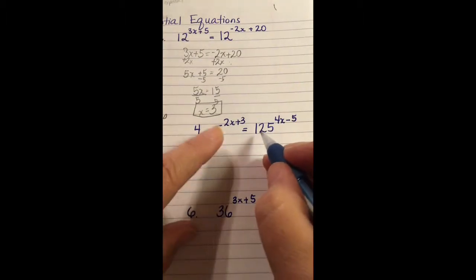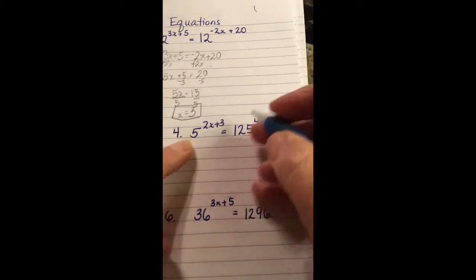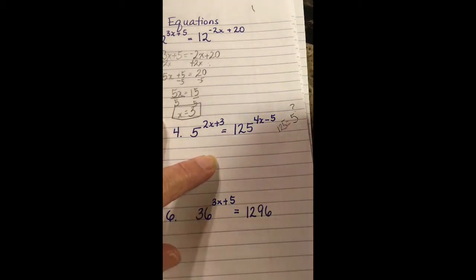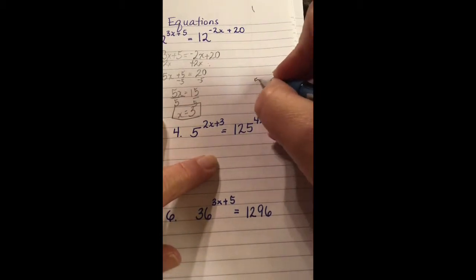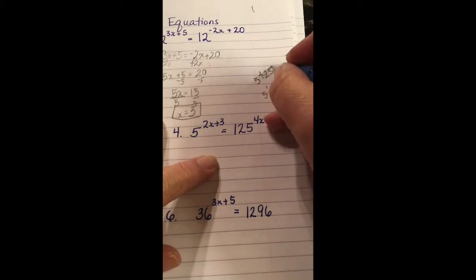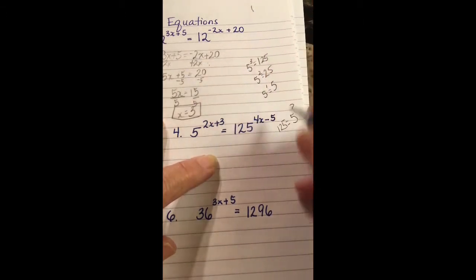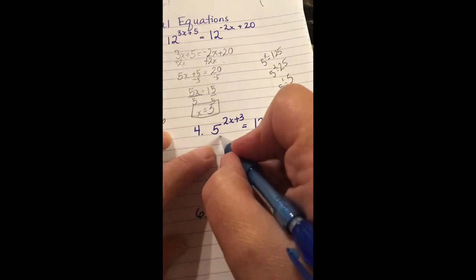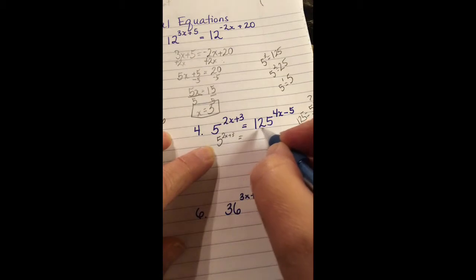Again, not the same base, but can I make it have the same base? Look at my larger base. Can I rewrite 125 as 5 raised to some power? Well, 5 to the first power is 5. 5 to the second power is 25. 5 to the third power is 125. So yes, I can rewrite 125 as 5 to the third power. Let's do that. 5 to the 2x plus 3. Notice what I'm going to do next.